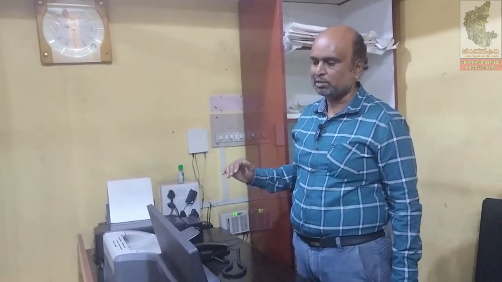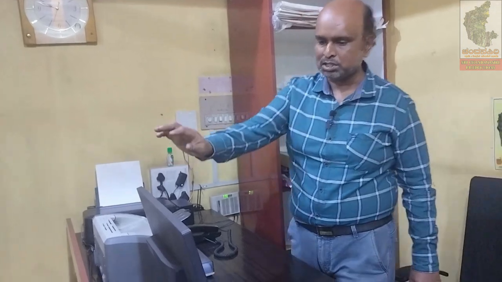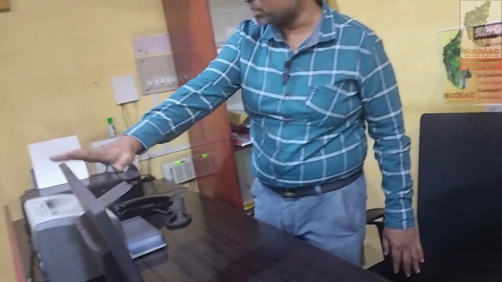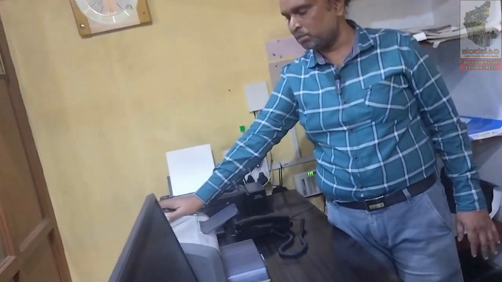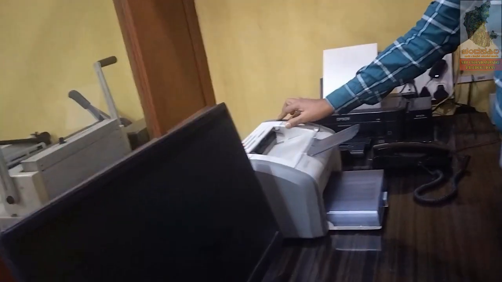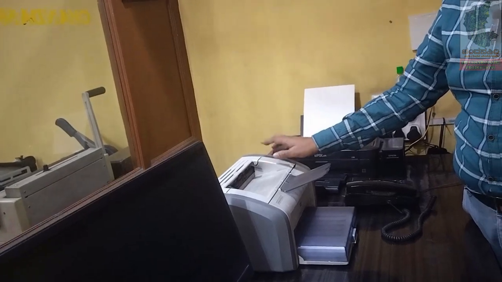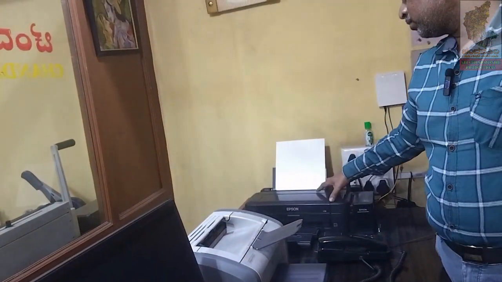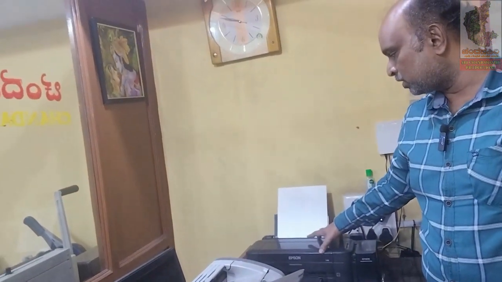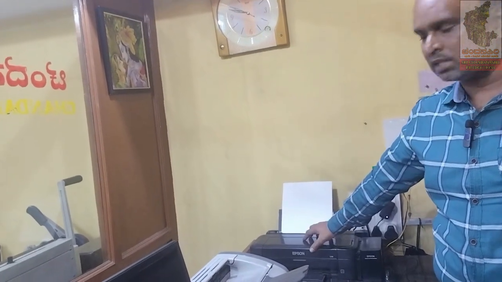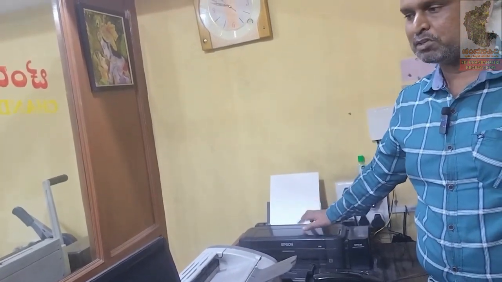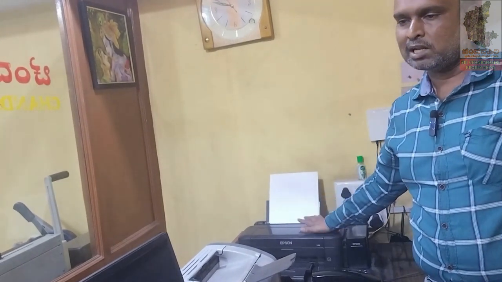Now we will explain briefly about each of the machines which are there in our shop. As I said, a computer system may cost you rupees 20,000 to 50,000. A laser printer, if you want to buy, will cost around 10,000 to 25,000 rupees. This inkjet printer will start from 10,000 rupees. You will get it even for around 3,000 rupees, but a good one will cost you around 10,000 rupees.